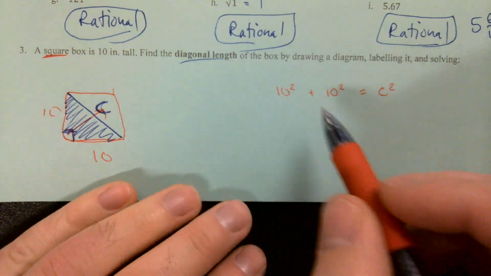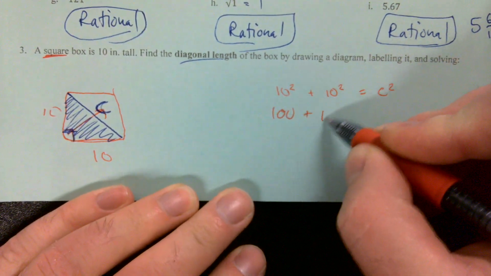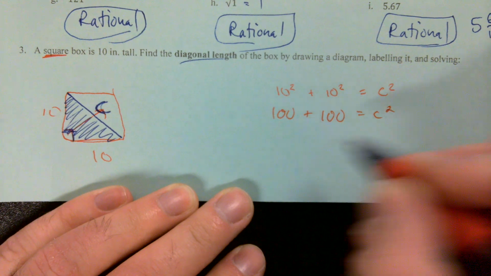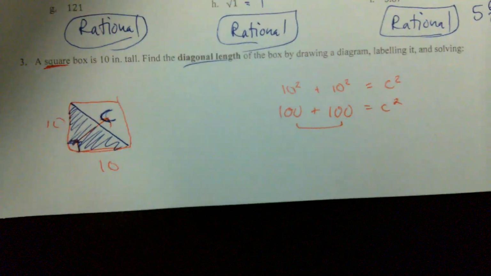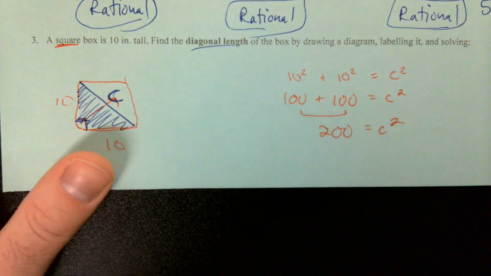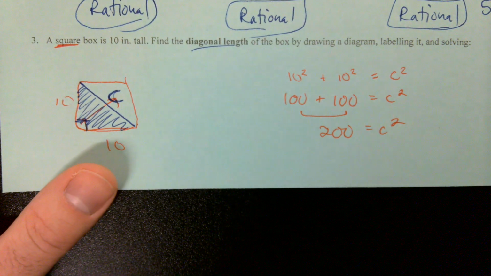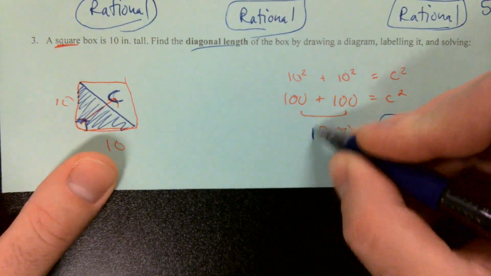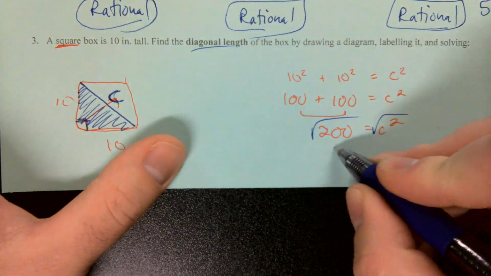All right, let's take a look. 10 squared is 100, plus 10 squared is 100. What's 100 plus 100? 200. Is that my answer, 200? No, what do I have to do now? Then you have to square root. We square root it, then we do the factor tree.